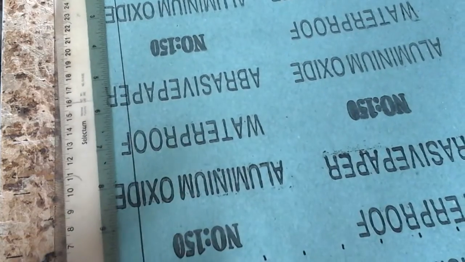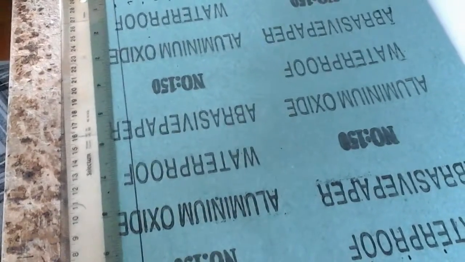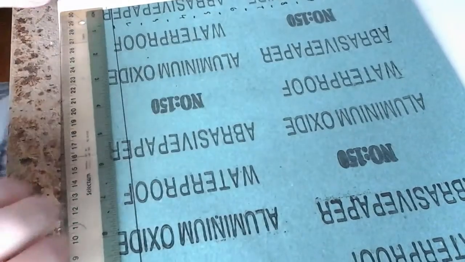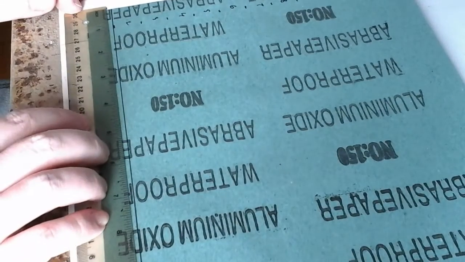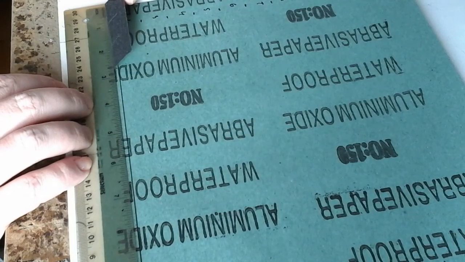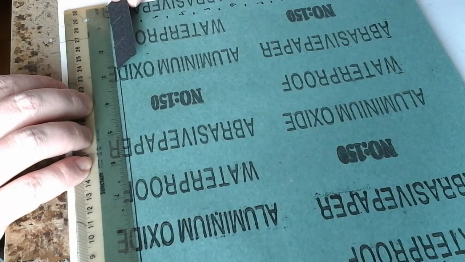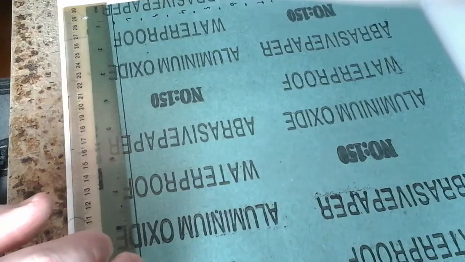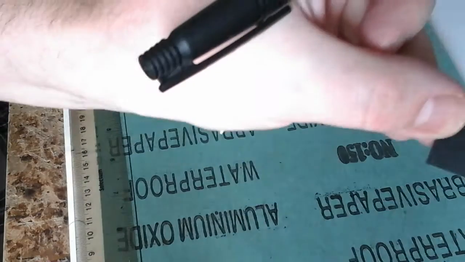Yes, you can see it. Like this, you're going to divide it. How long? That's right, 2 3/4. This is the finished product already.